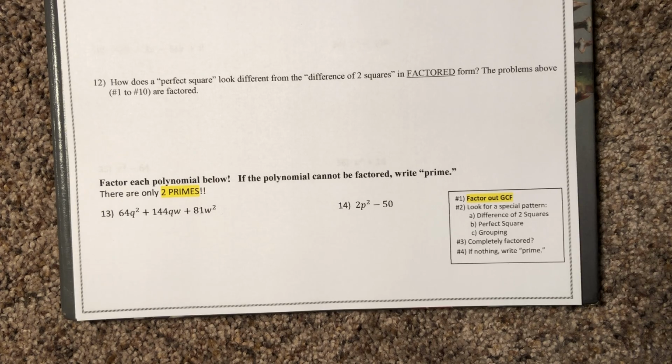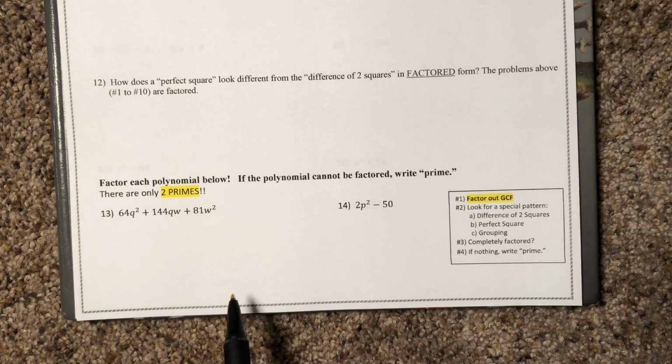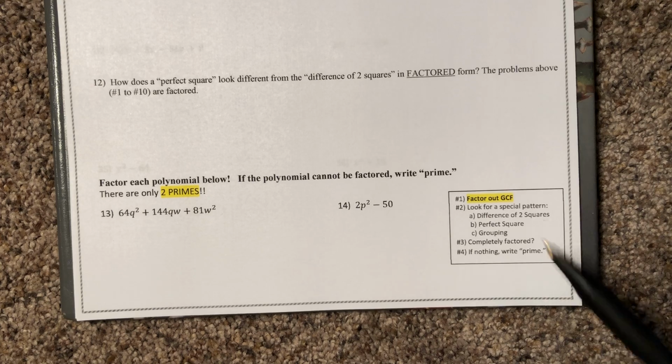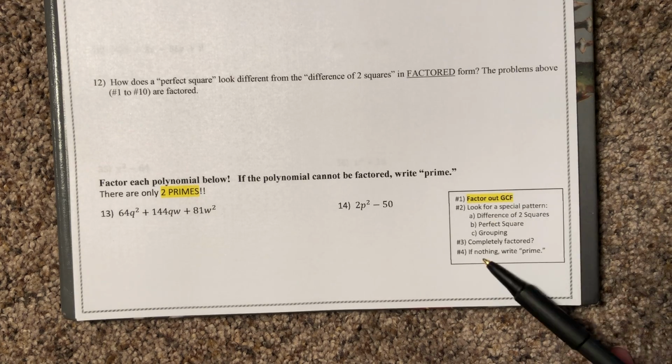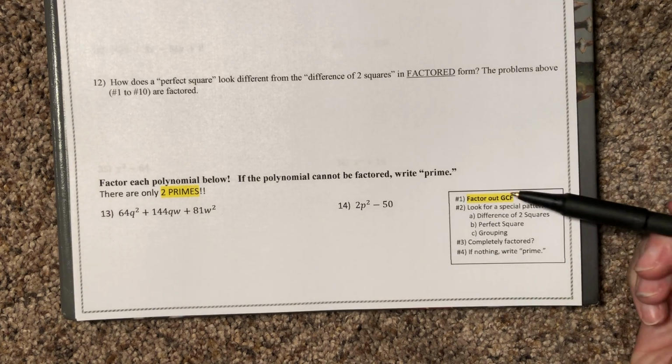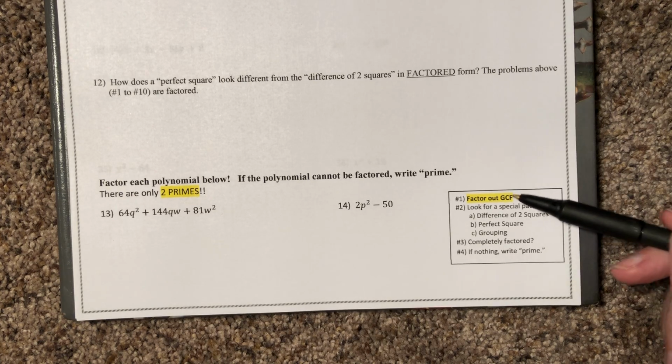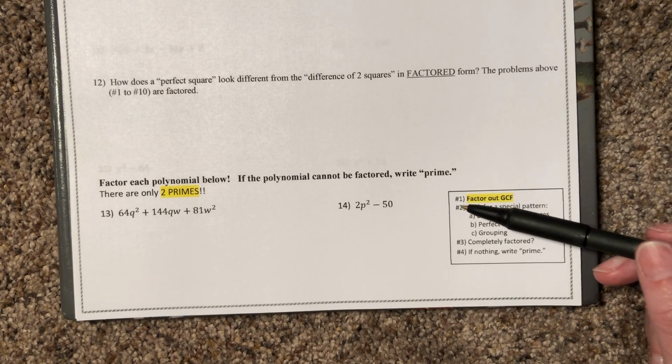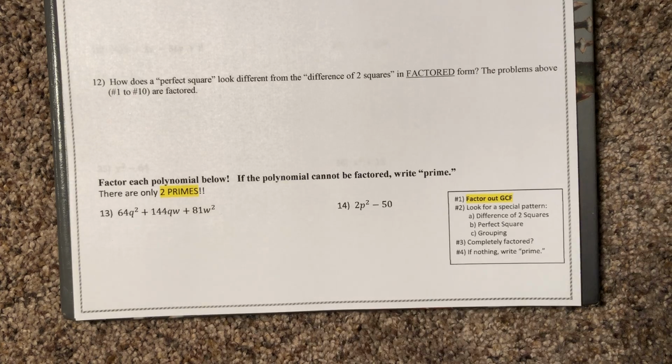All right, we left off on number 13 here. I'm just using a new paper. What you have to really watch out for when you factor is this list. Don't just start factoring without checking. You have to go step by step through this list for every problem.